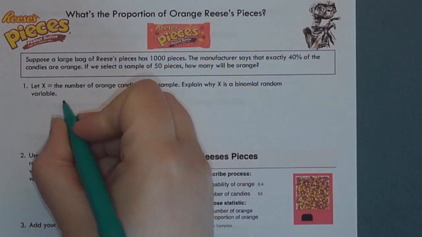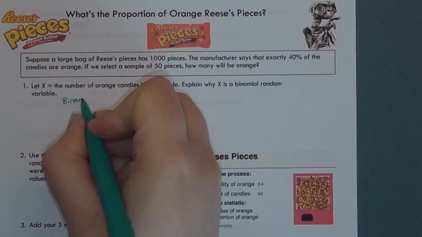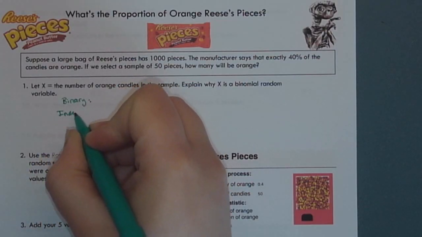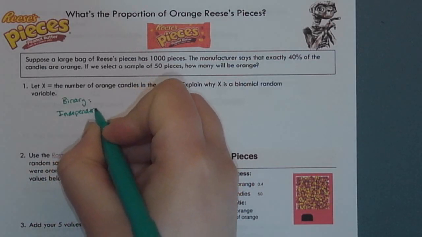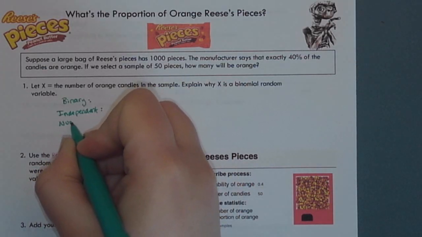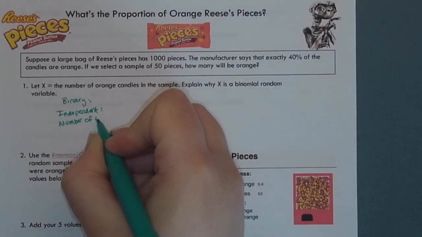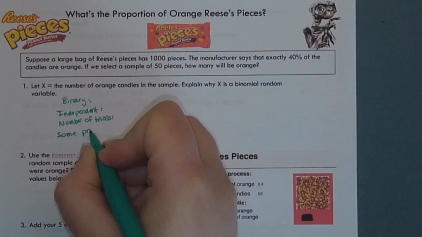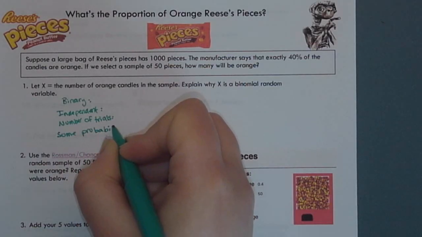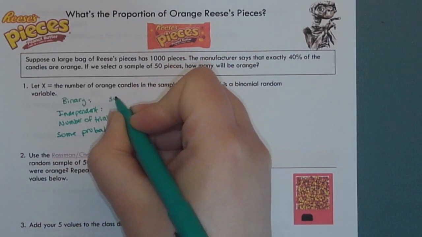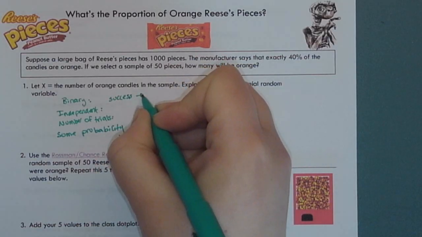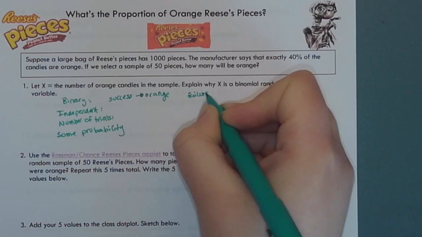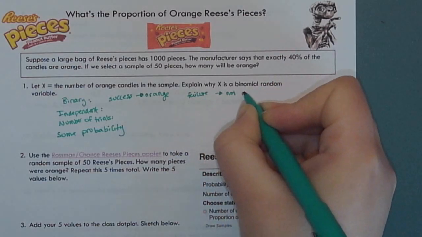So binomial meant we needed to be binary. We needed to have independent trials. We needed to have a fixed number of trials and the same probability of success. Alright, so binary, our success is orange, our failure is not orange.